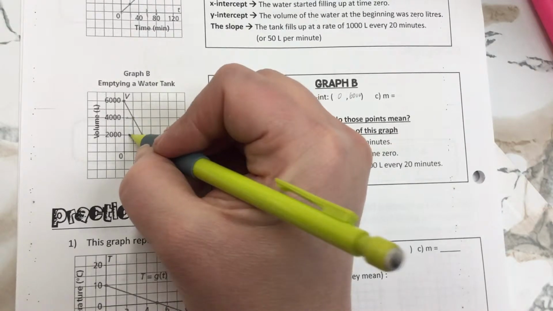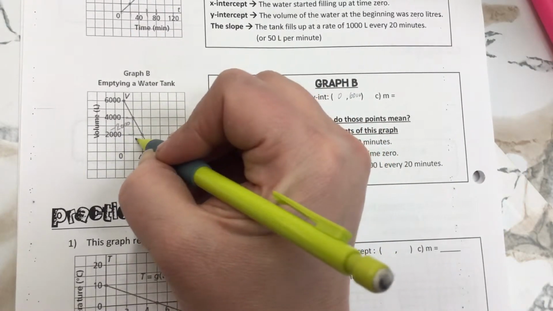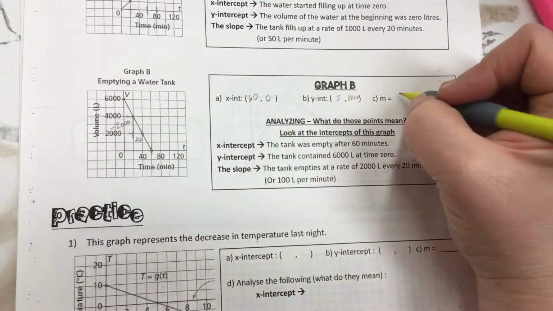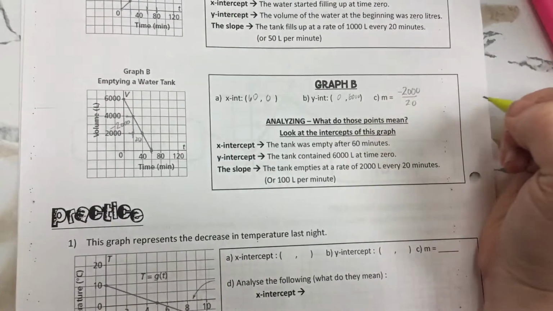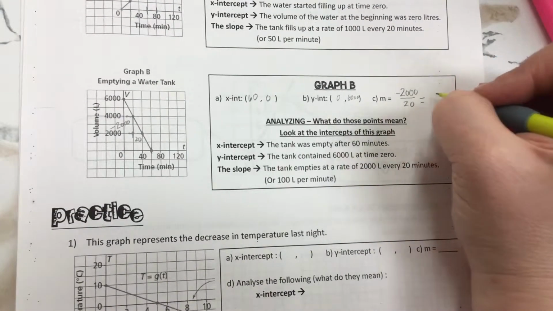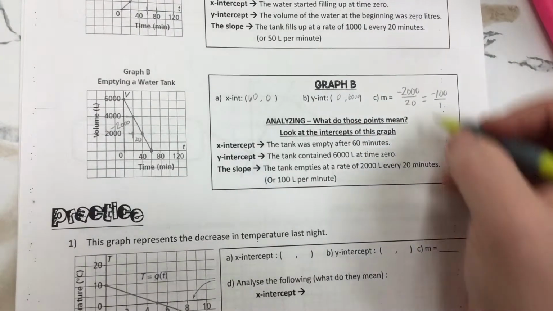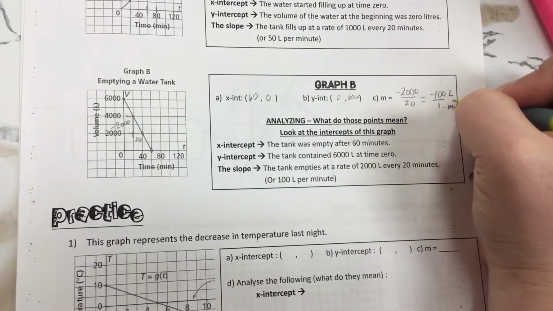So between 4,000 and 2,000 is minus 2,000. And here is 20 minutes. So between this line and this line is 20 minutes. So the slope is minus 2,000 over 20. And if I want to make it smaller, it would be minus 100 over 1. Okay? And remember that this is liters and these are minutes. Always y over x here.